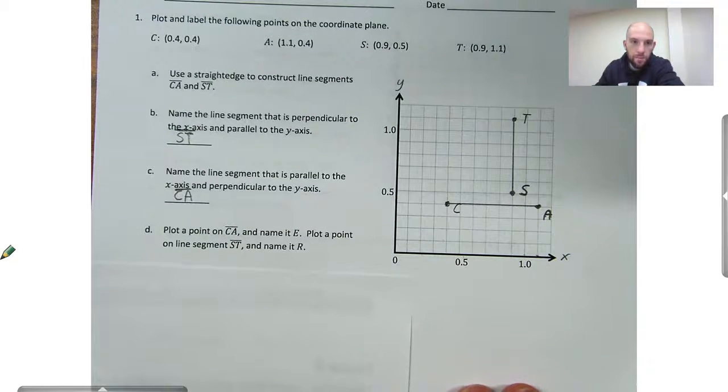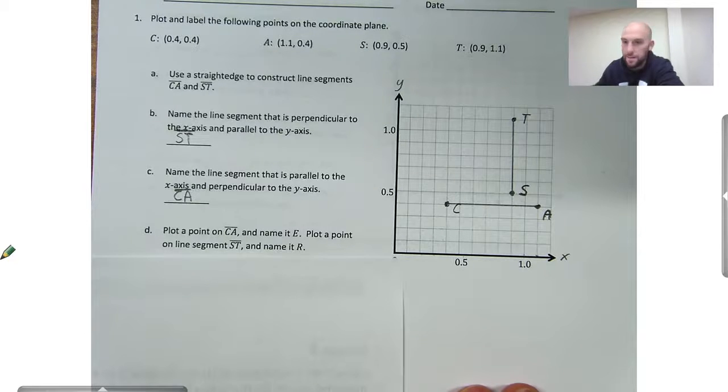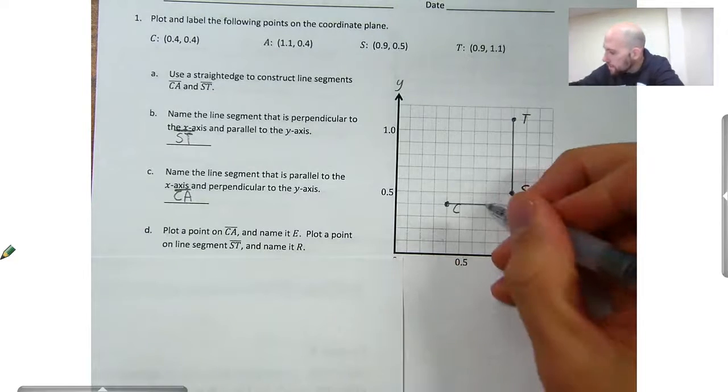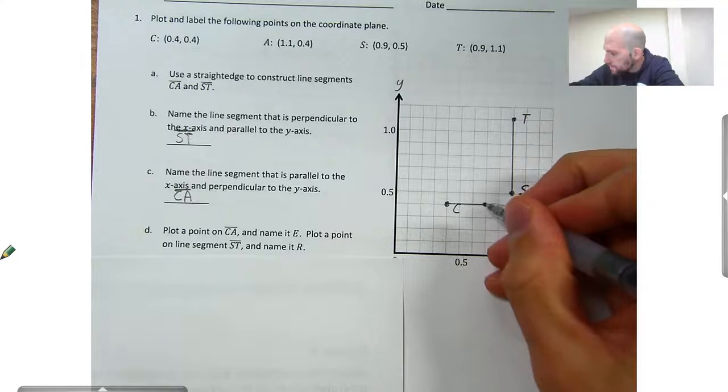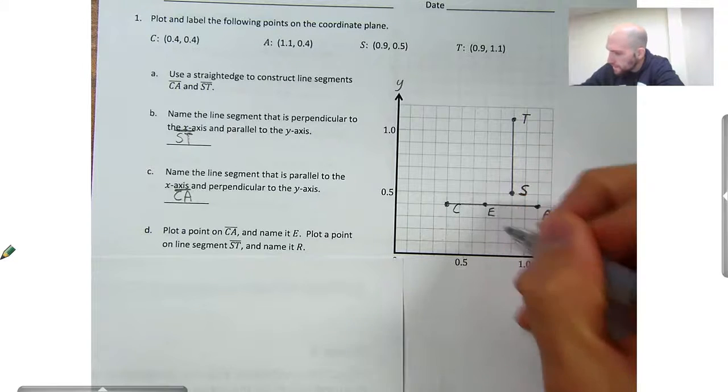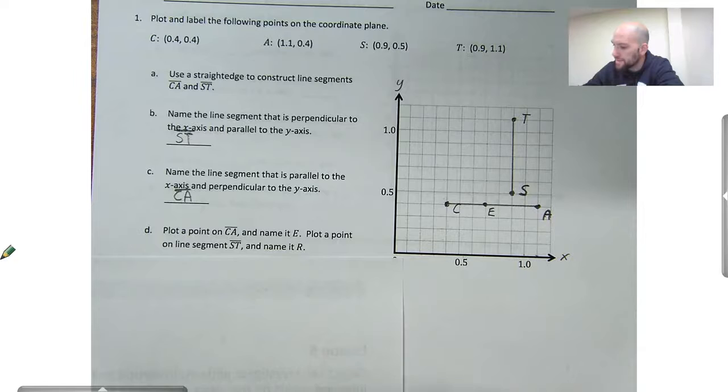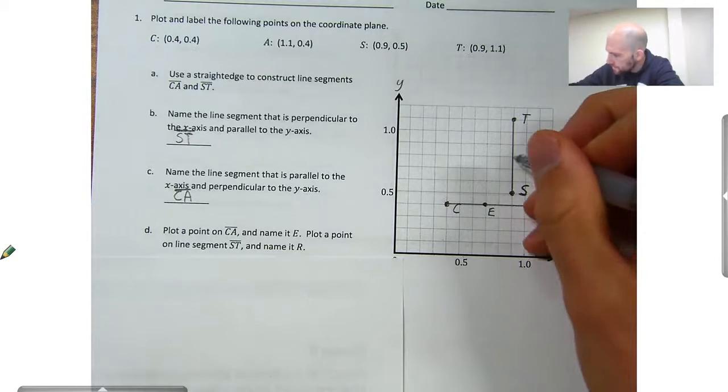And D says plot a point on CA and name it E. So let's just choose this one right here. This will be E. And then plot a point on line segment ST and name it R. And we'll do this one right here. We'll name this one R.